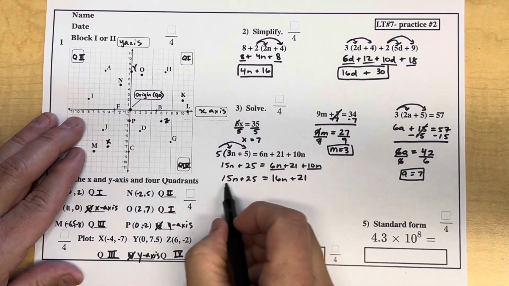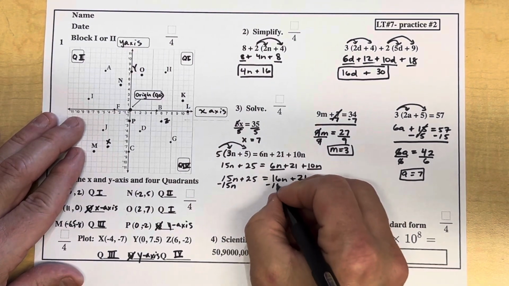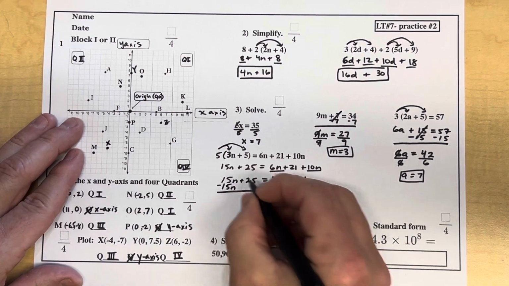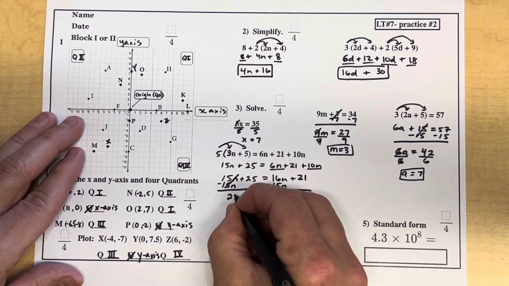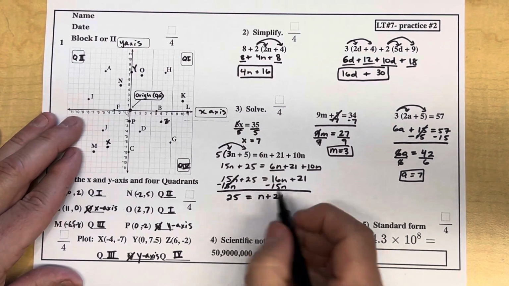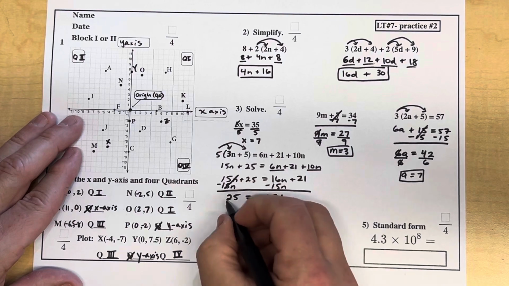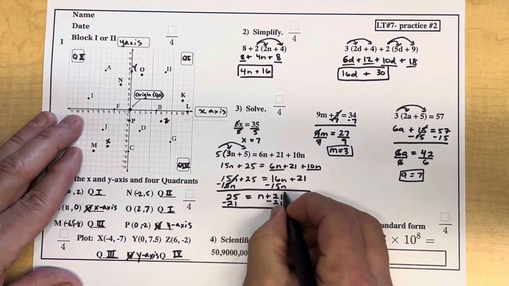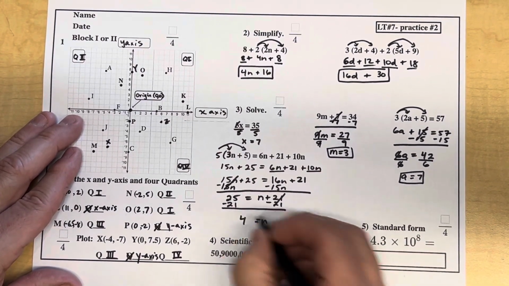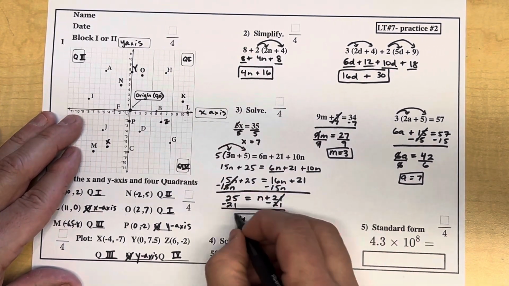I have fewer n's over here, so I'm going to minus 15n. Whatever I do to the left, I do to the right. And I get 25 on the left. That equals n plus 21. I have all my variables on one side. I have to get rid of everything else, so I subtract 21, and I do the same to the left. And I get n equals 4. I could plug that back into the equation to make sure it's right.